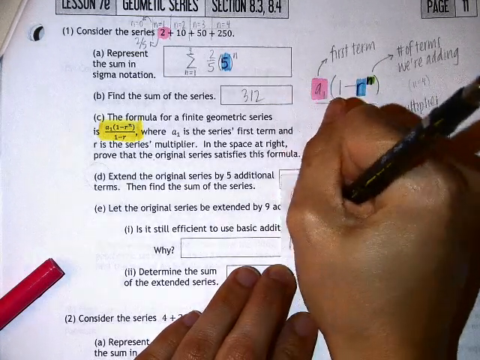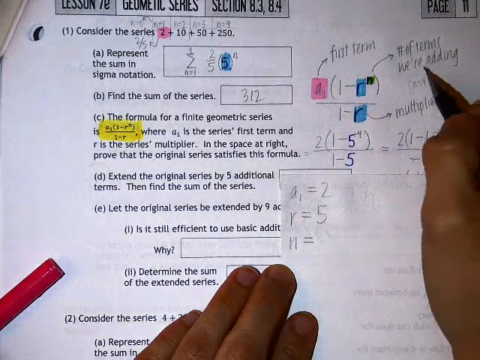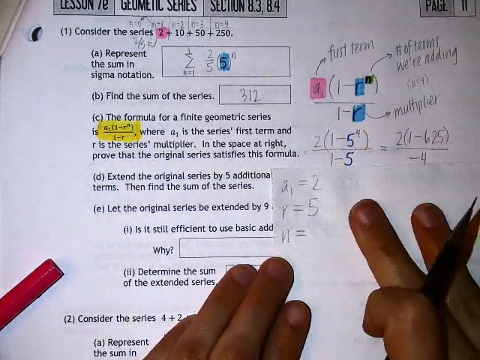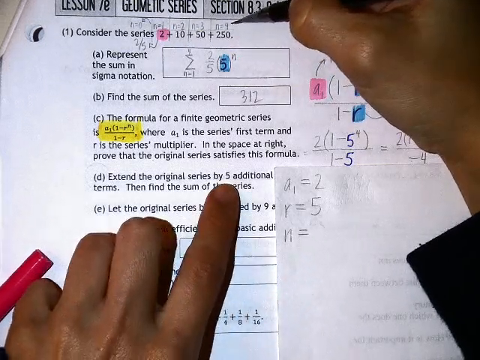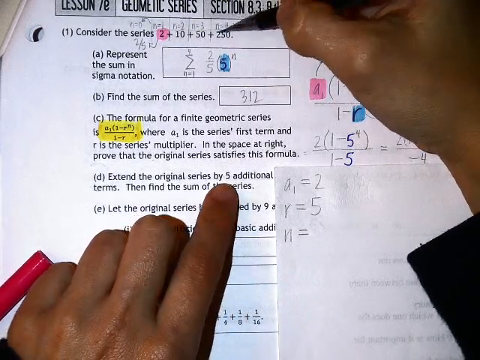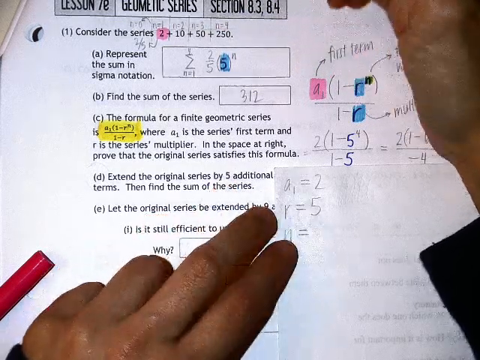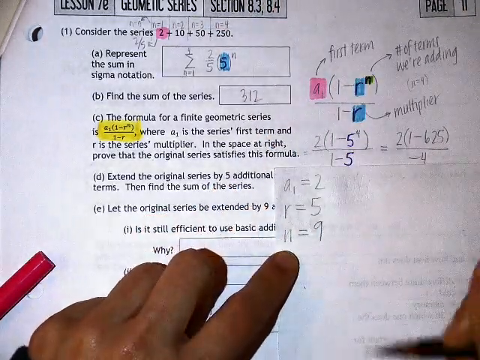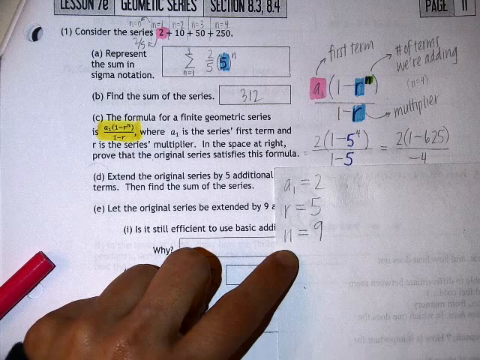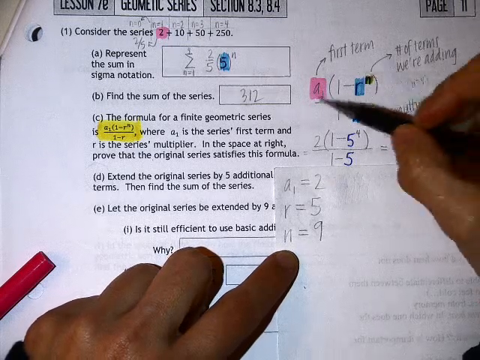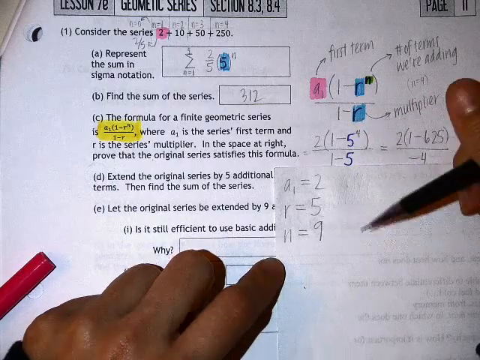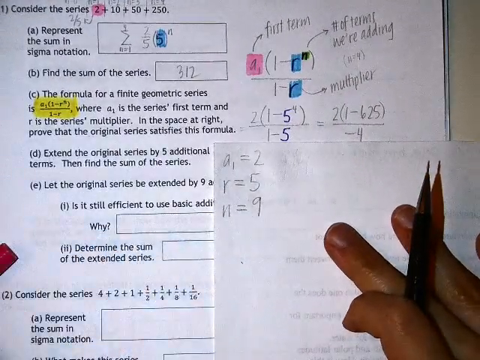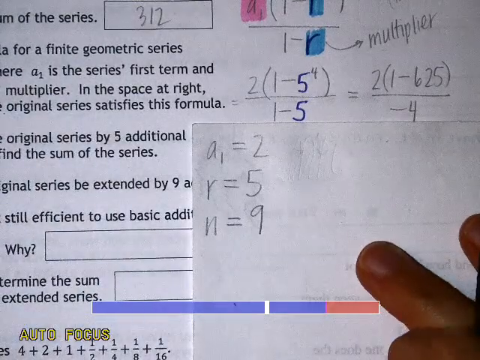And n, which is the number of terms we're adding up, is something I can easily figure out. There are 1, 2, 3, 4 terms. And if I'm extending it by 5 additional terms, that's 4 plus 5 more terms, that means I'm adding up a total of 9 terms, so I know n is 9. If these formulas that we're using only require a few things to plug in, and I already know what those things are, let's make our life easier. Let's just go ahead and plug them in.